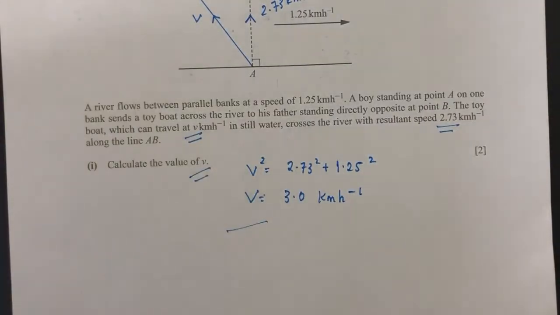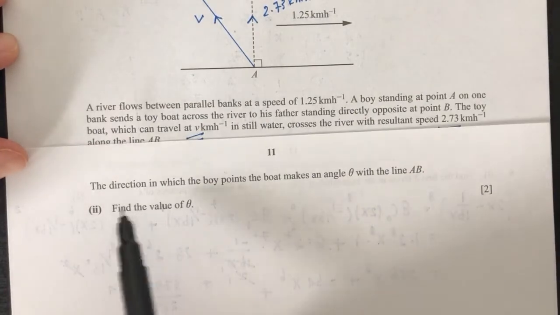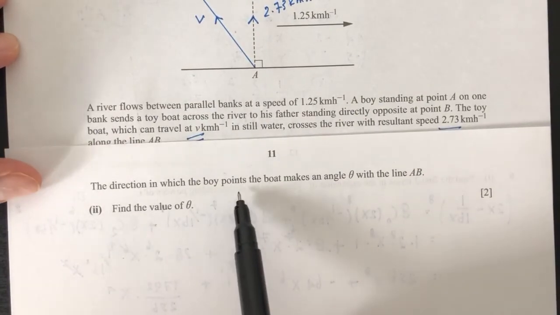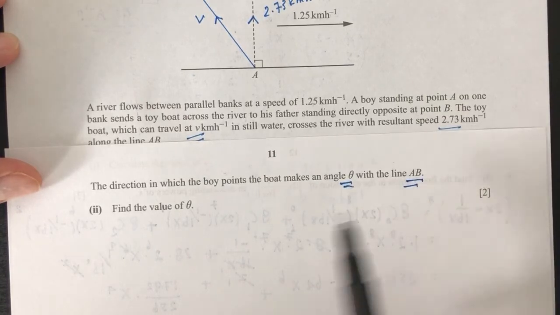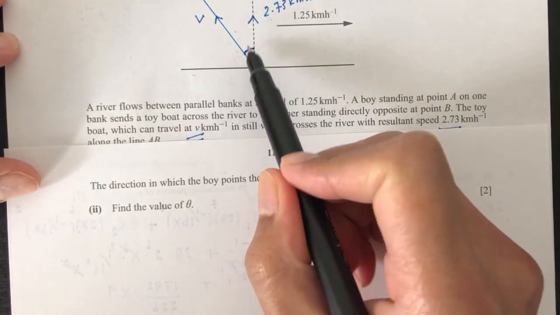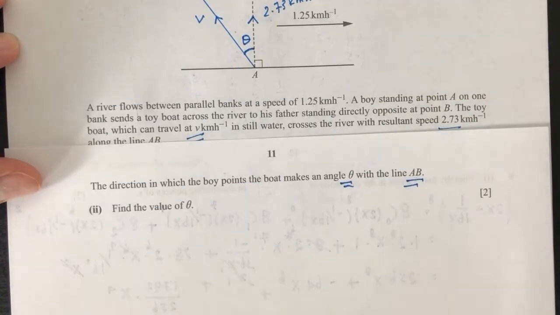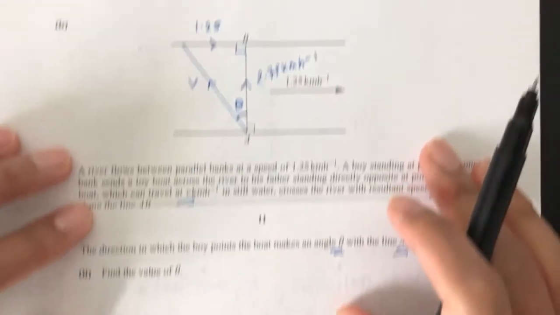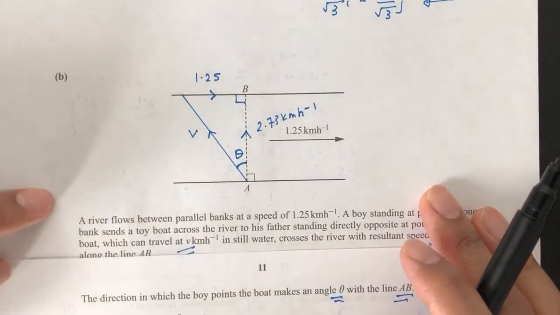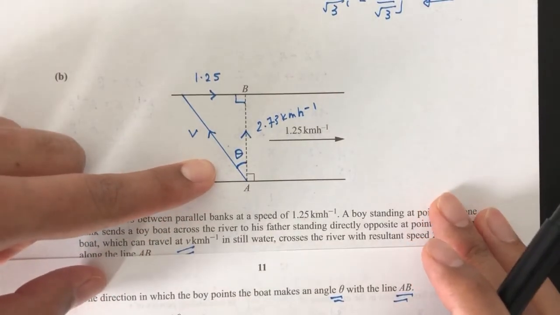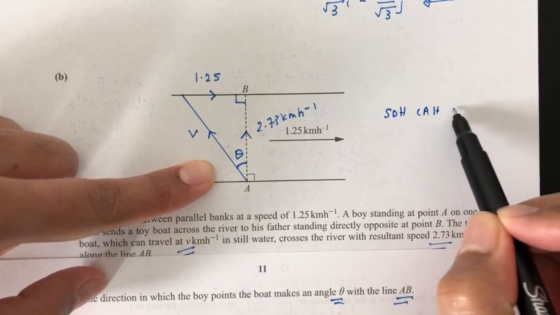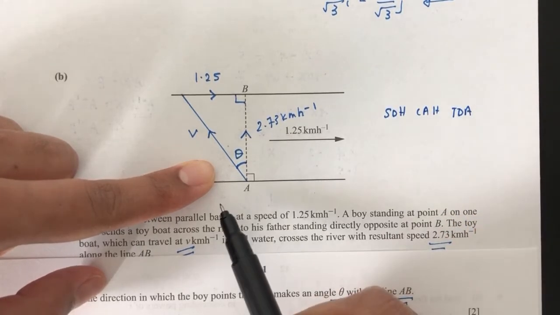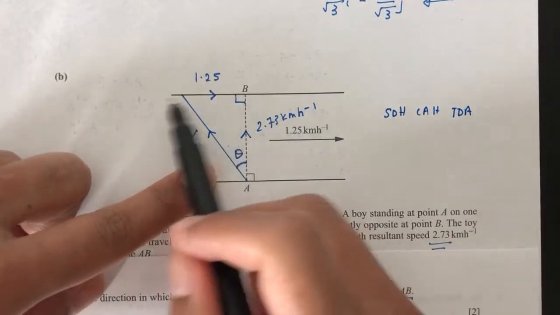So part 2, we have to find the direction in which the boy points the boat to make angle theta with the line AB. So we have to find this angle. Very easy. As you can see, we have a right angle triangle, and whenever we have that, we can use SOHCAHTOA. So what sides do you want to use? Let's use this and this side.